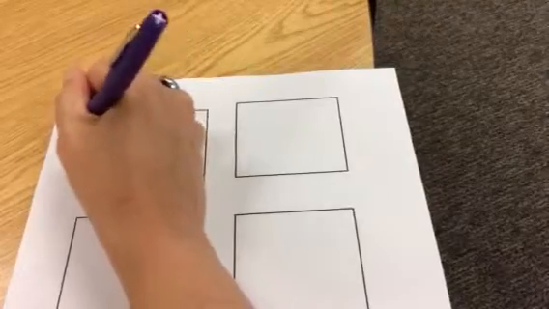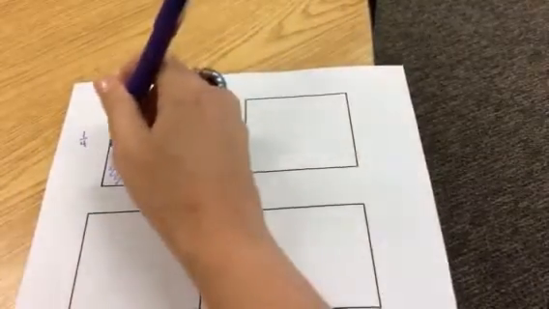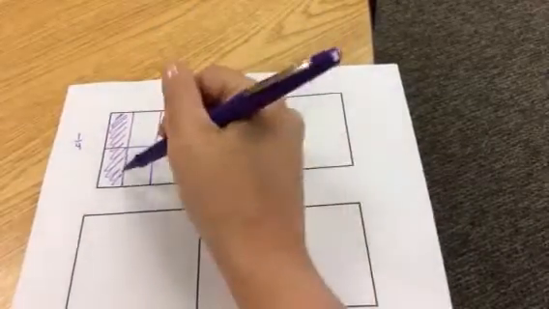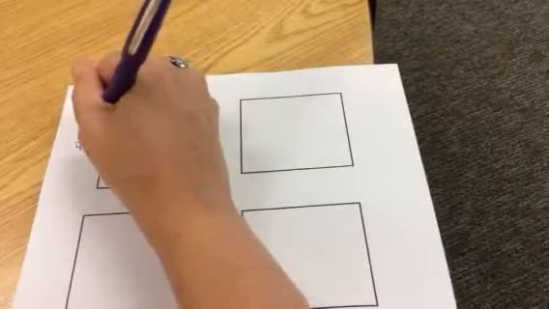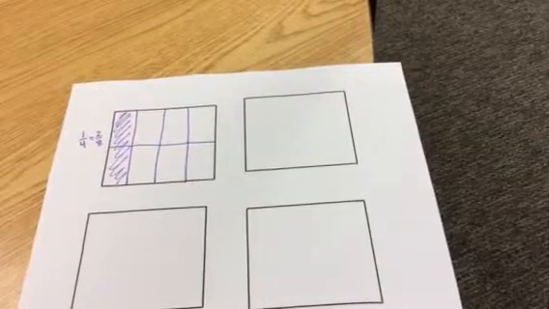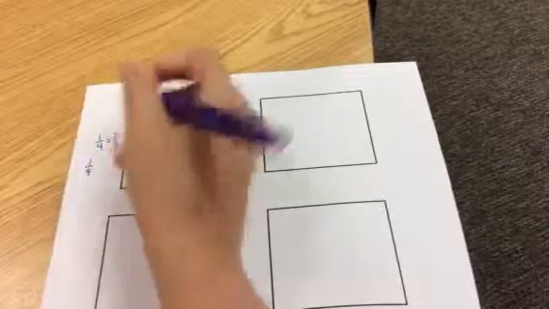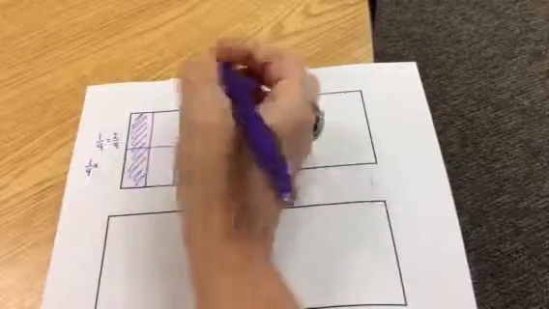So there's my 1/4, but I could make an equivalent fraction by breaking it apart. So I might break it apart like this. And so I still have my 1/4, but it's also the same as 2/8. That's what equivalent fractions are. They're equal to each other. You might remember that how we find equivalent fractions is we multiply them.